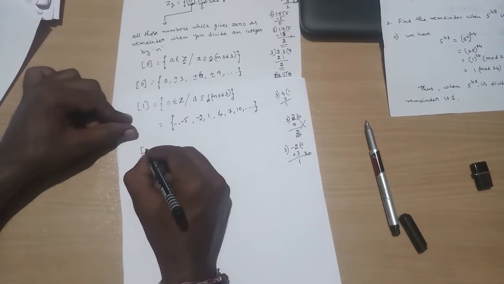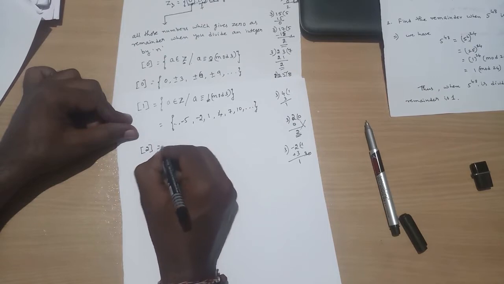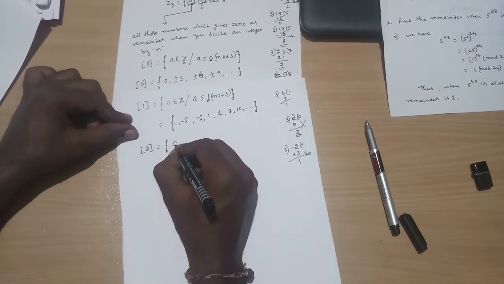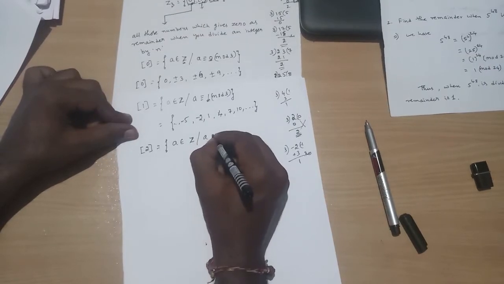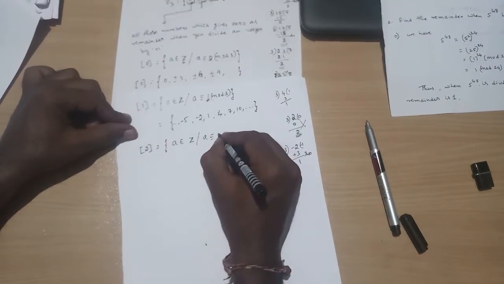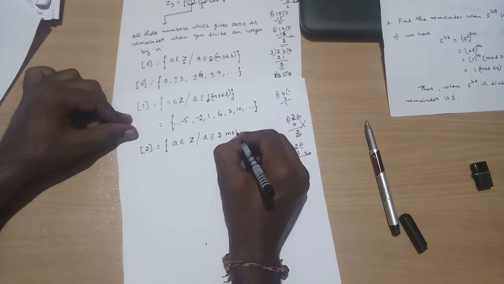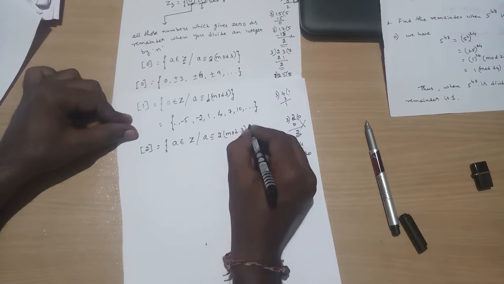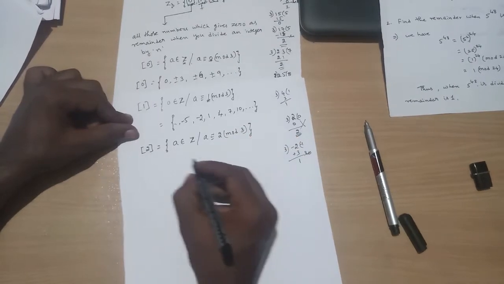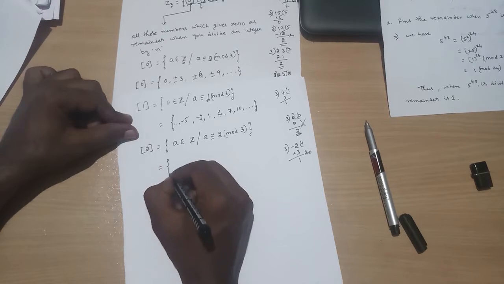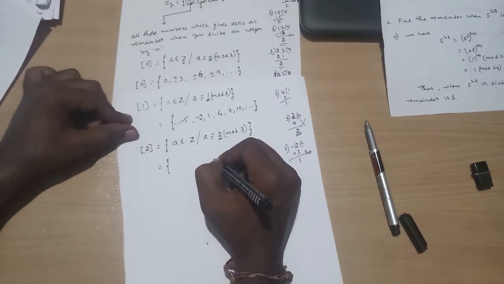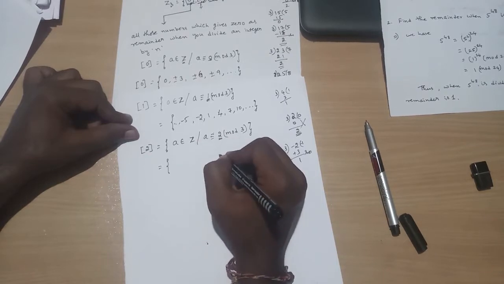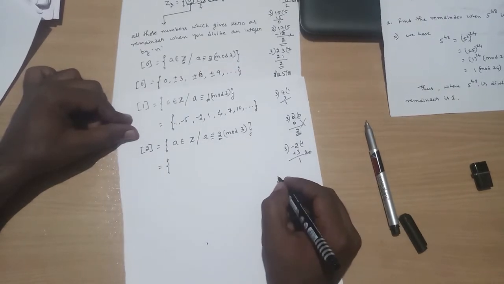So here for 2, the equivalence class of 2: a belongs to the integers Z such that a is congruent to 2 mod 3. So the remainder should be 2. For which numbers will you get remainder 2? You have to check.